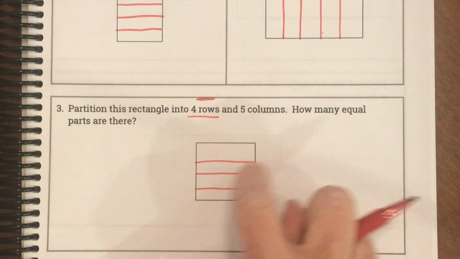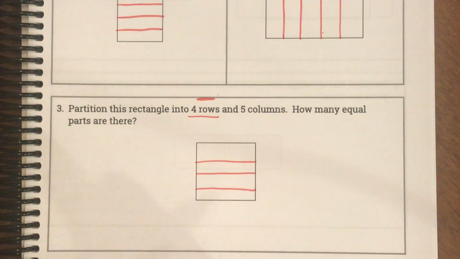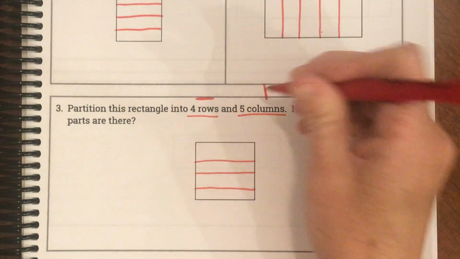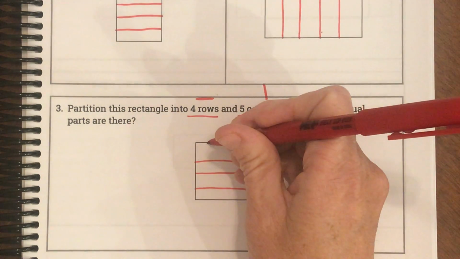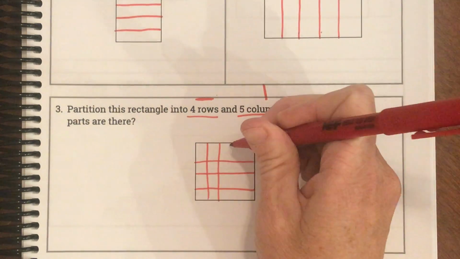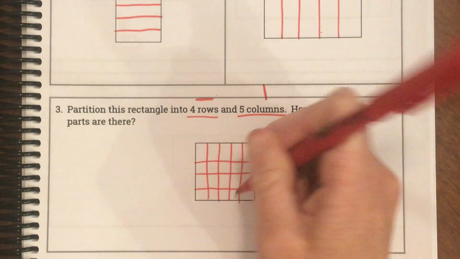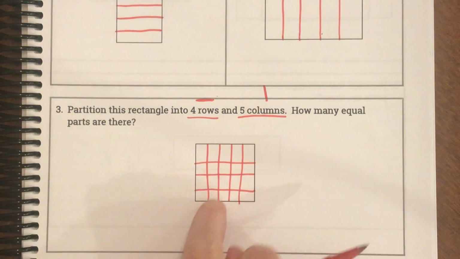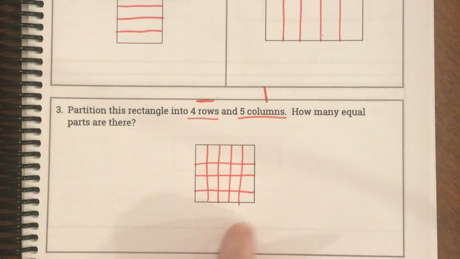So I have 1, 2, 3, 4. They're not exactly the same size. I just did the best I could. And they want 5 columns, and columns go up, down. So 1, 2, 3, 4 lines, but how many columns do I have? 1, 2, 3, 4, 5.